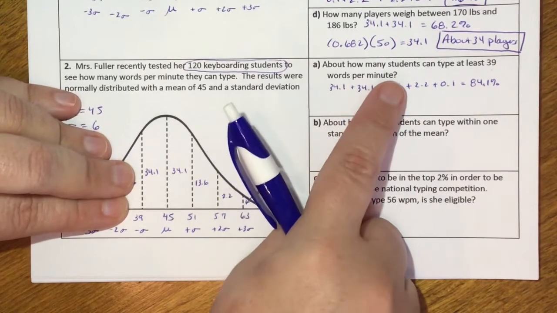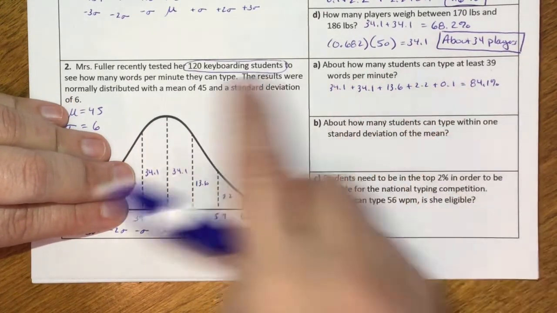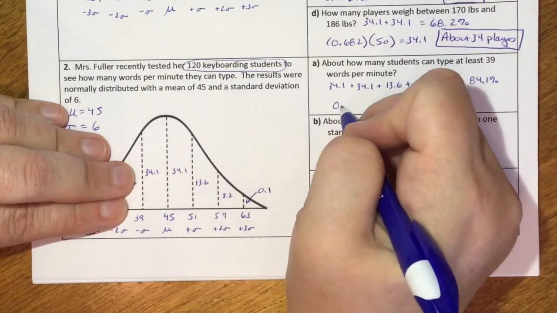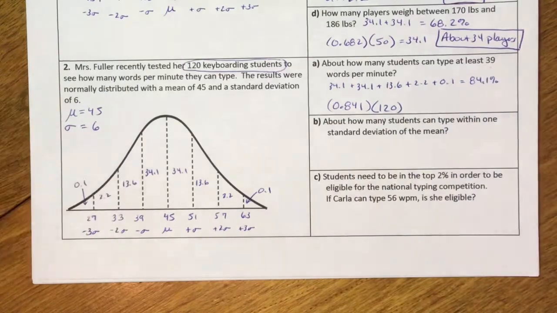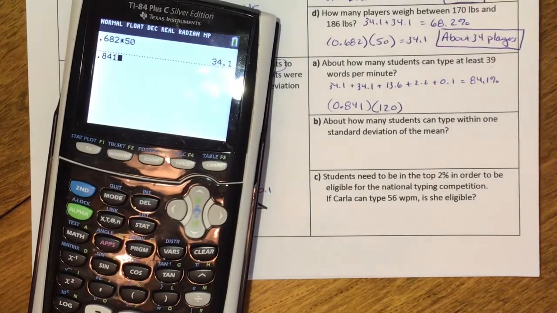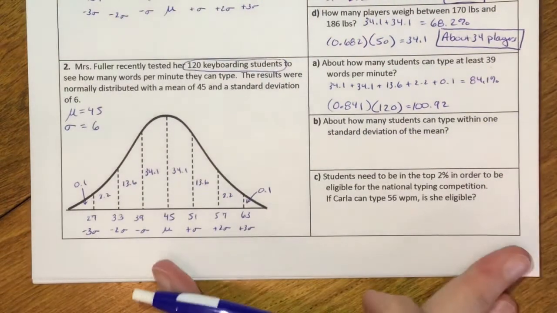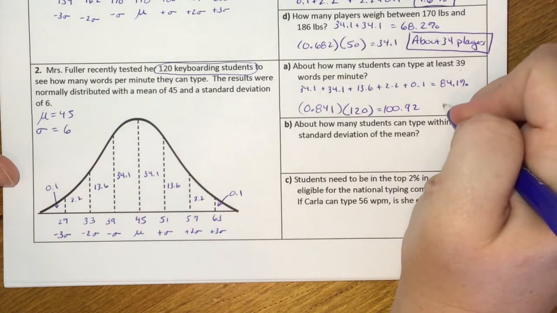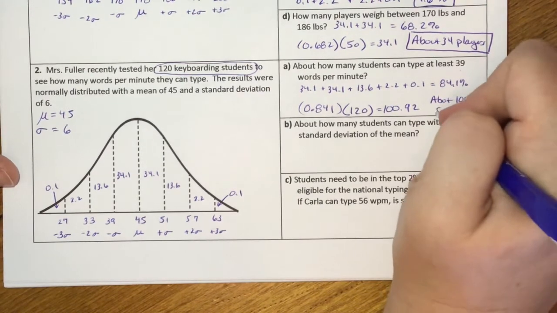But notice they didn't want to know what percent, and they didn't want to know what probability. They wanted to know actually how many students that means. So 84.1% of the students in Mrs. Fuller's classes, and there were 120 of them. So 84.1% in its decimal form, 0.841, times the total number of students, 120. So I'll grab my calculator, 0.841 times 120 gives me 100.92. Again, we're going to round that down to the nearest whole keyboarding student. Nobody wants 100.92 of a keyboarder, right? We want whole students here. So about 100 students.